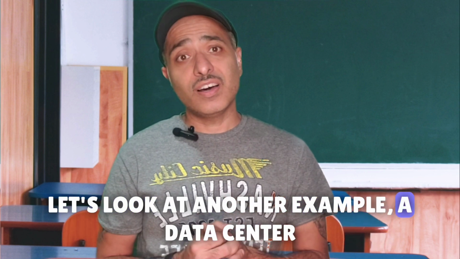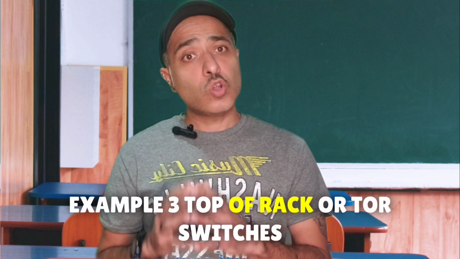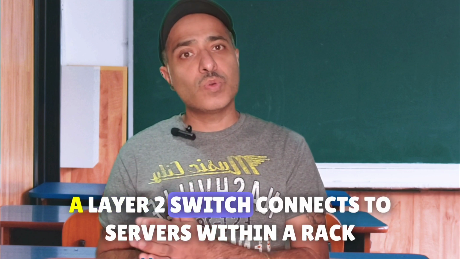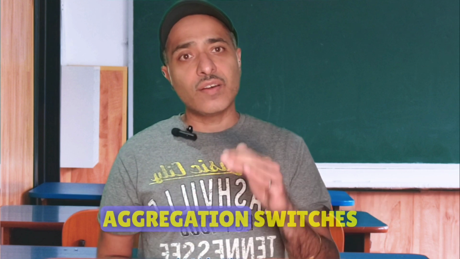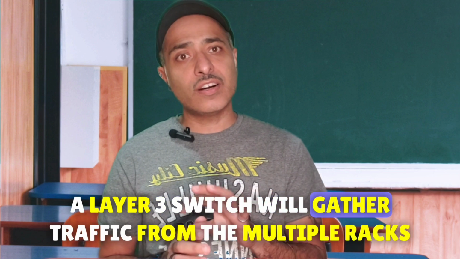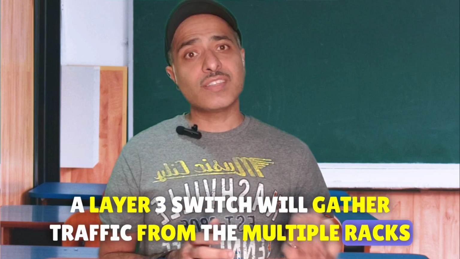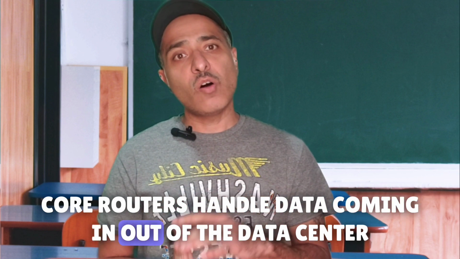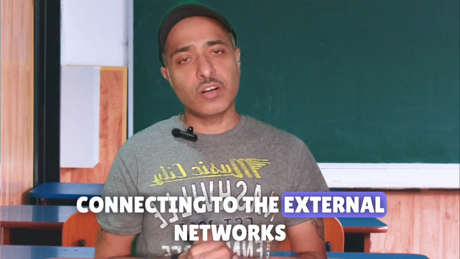Let's look at another example, a data center, example 3. Top of rack, or TOR, switches: first, a layer 2 switch connects to servers within a rack. For aggregation switches, a layer 3 switch will gather traffic from the multiple racks and route between the VLANs. Core routers handle data coming in and out of the data center, connecting to the external networks.